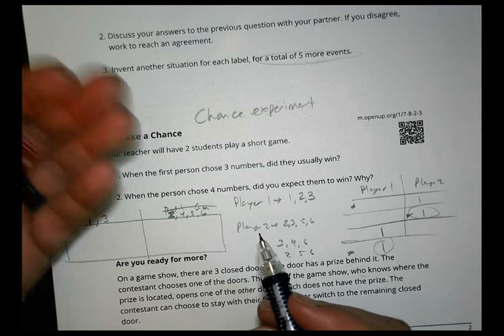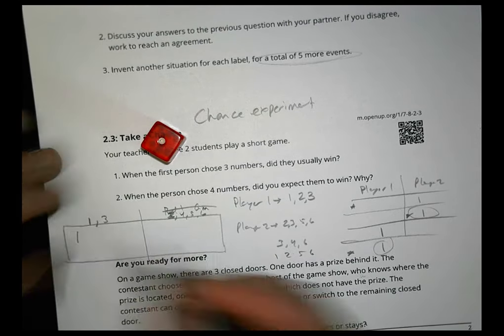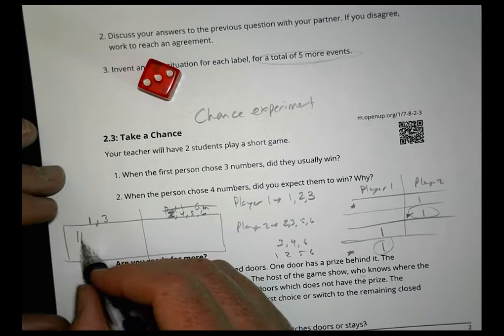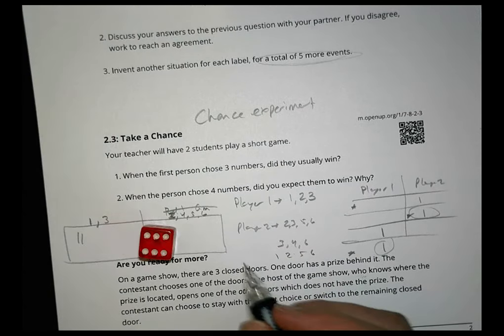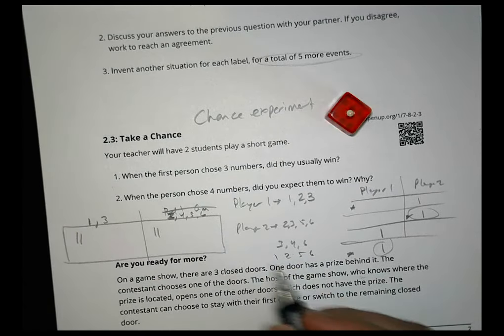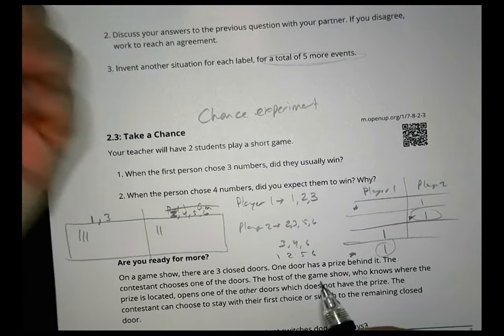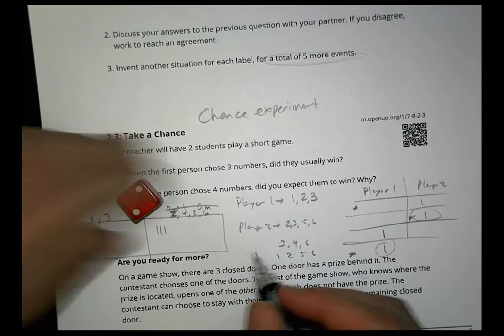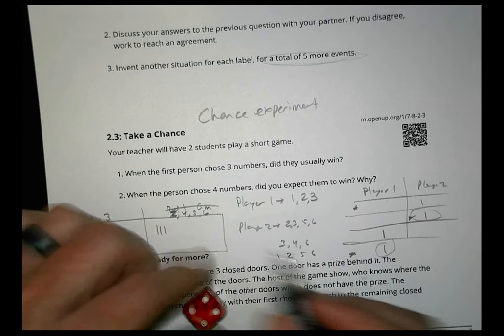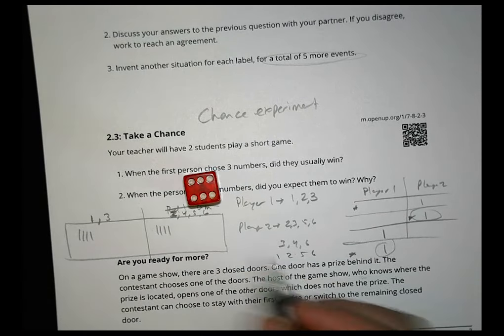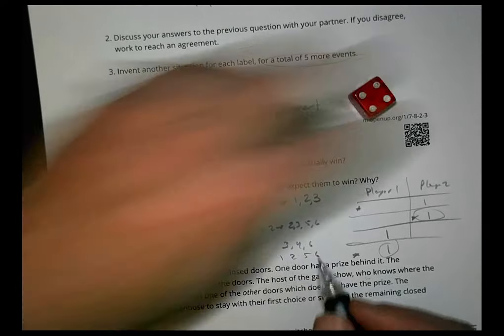Let's see what happens. Well, there's 1, 2. Boy, you guessed well. 1 and 3. 6, there's your partner. 6, there's your partner. 1. Man, you're still winning. You're doing well. 2. Okay, tied it up. 3. Man, you're doing great. 4, there's a 6. One more roll.